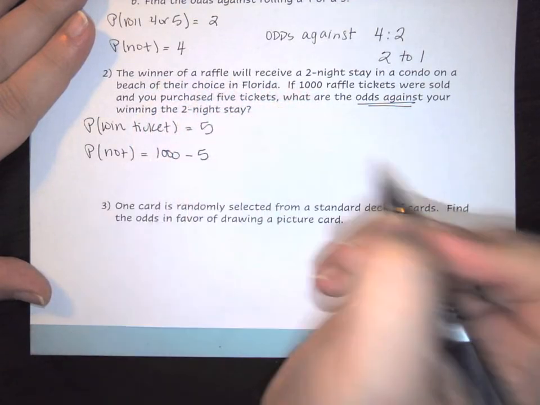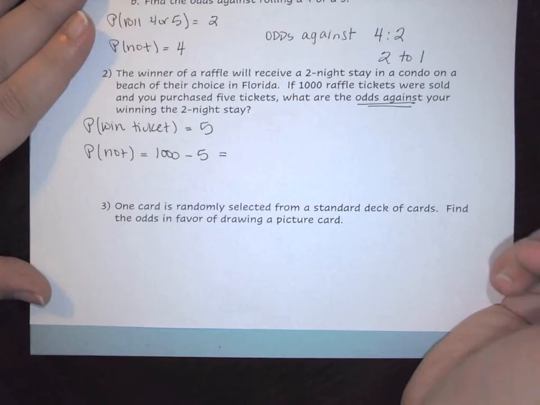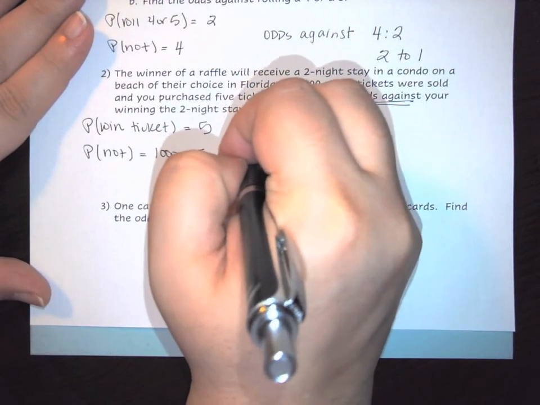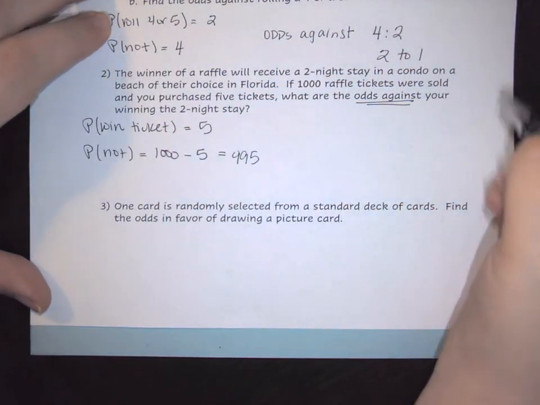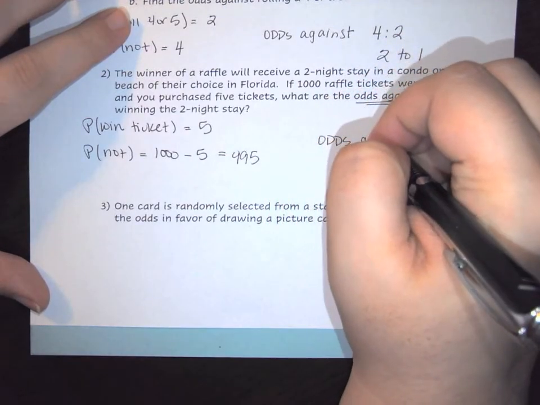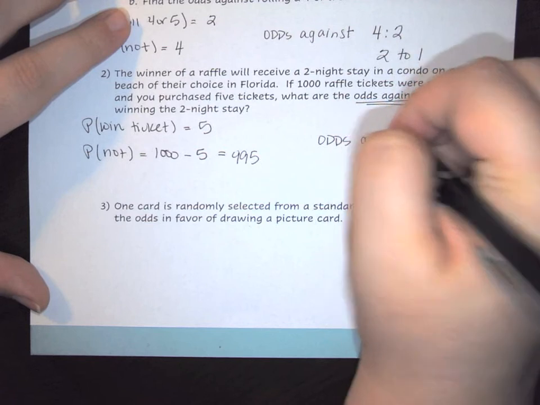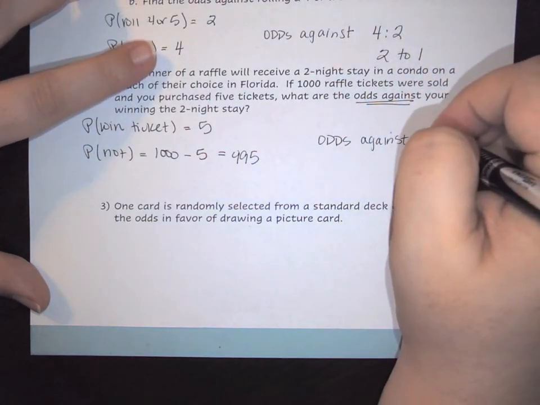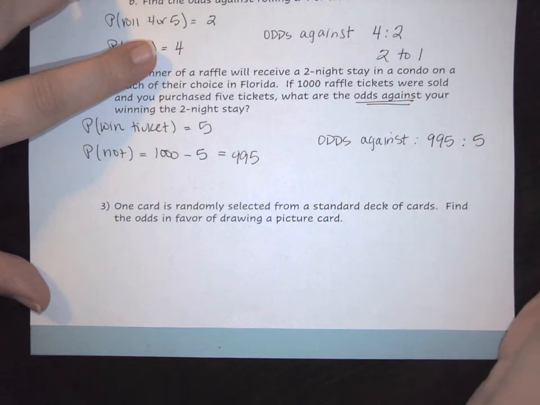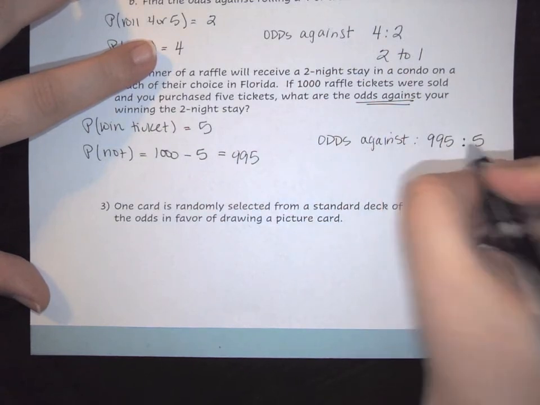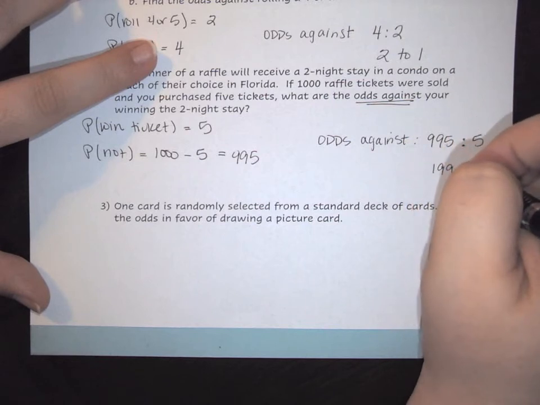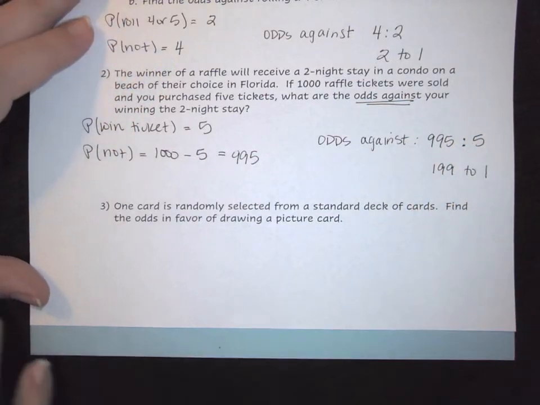You purchased 5 of them, which means the number of non-winning tickets is going to give you 995. So in this case, to find your odds against, you would have 995 to 5, which again, just like before, we can reduce down to 199 to 1, and those would be your odds against.